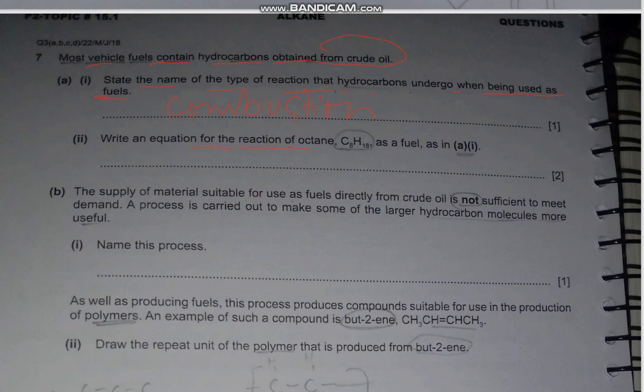Write an equation for the reaction of octane as a fuel. Here we can see the combustion of octane: C8H18 plus O2 gives us CO2 plus H2O. So here we can see 8 molecules of carbon dioxide and 9 H2O. Here we can see 8 times 2 is 16, plus 9, that is 25, so oxygen is 25 over 2, 12 and a half.